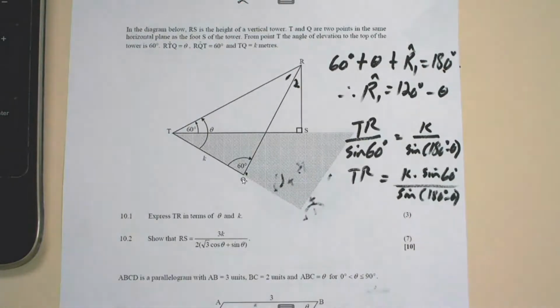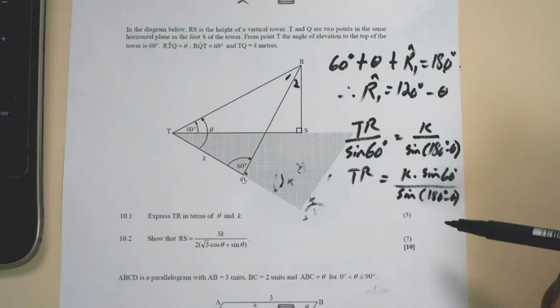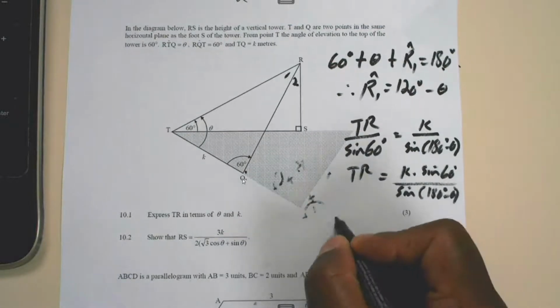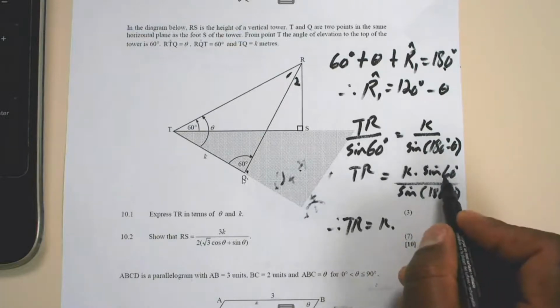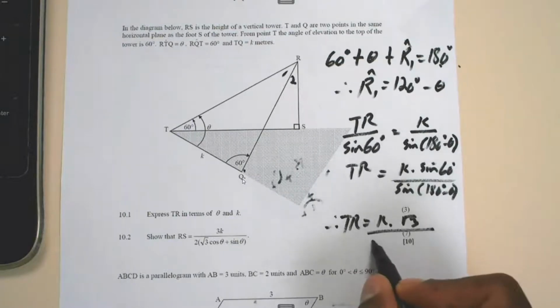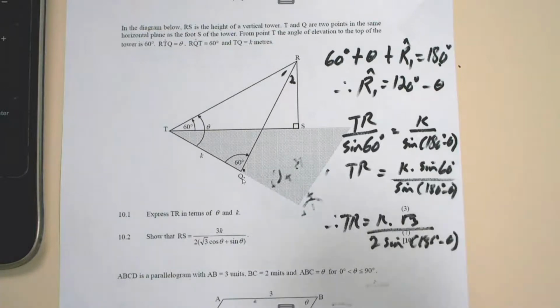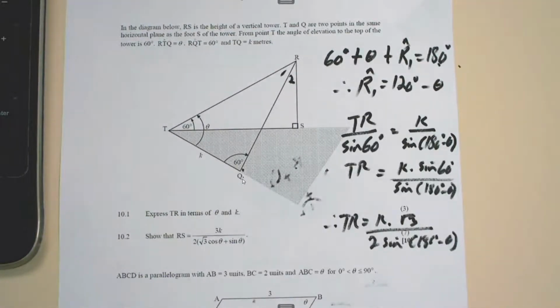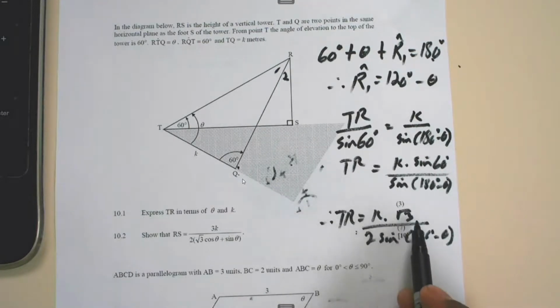What is the sine of 60 degrees? It's a special angle: the sine of 60 degrees is the square root of 3 over 2. Therefore TR is equal to K, the sine of 60 which is square root of 3 over 2, over the sine of 180 degrees minus theta. When we express TR in terms of K, TR will be equal to K multiplied by square root of 3.